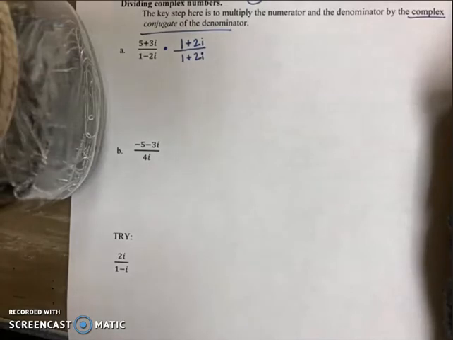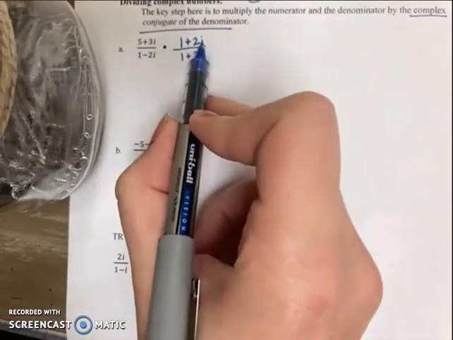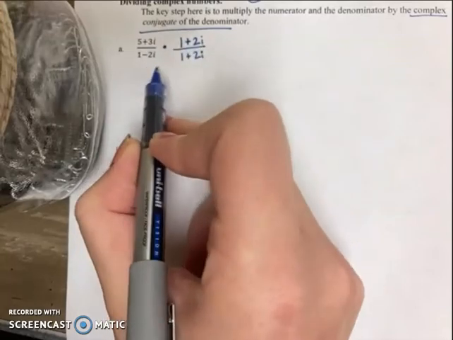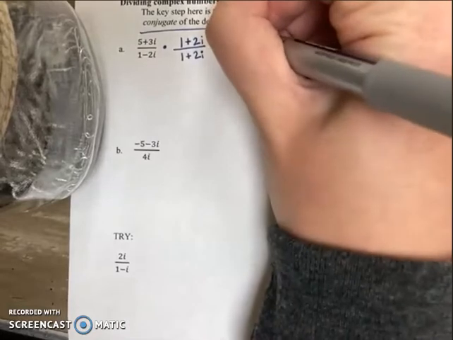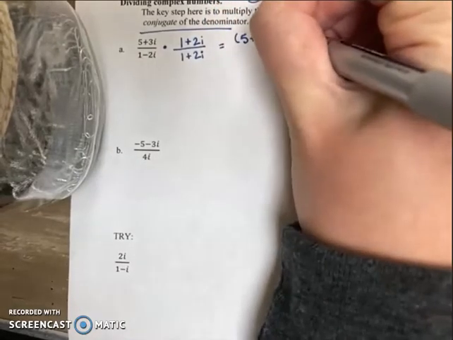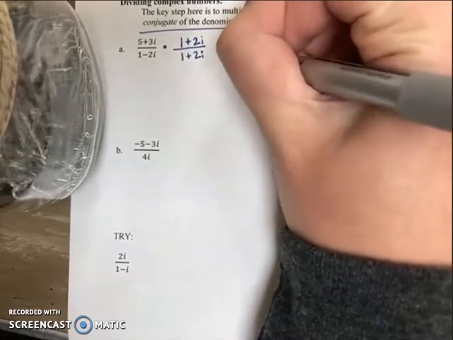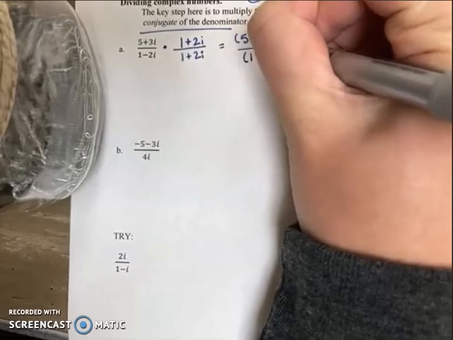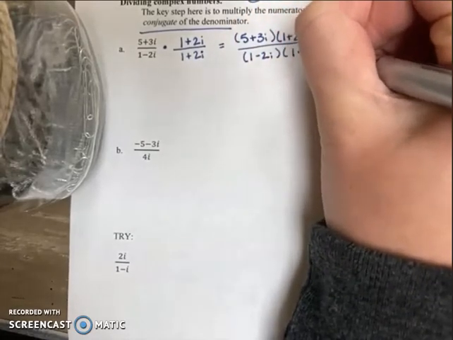So now I need to multiply across the top and across the bottom. So really it looks like this. I have 5 plus 3i times 1 plus 2i all over 1 minus 2i times 1 plus 2i.